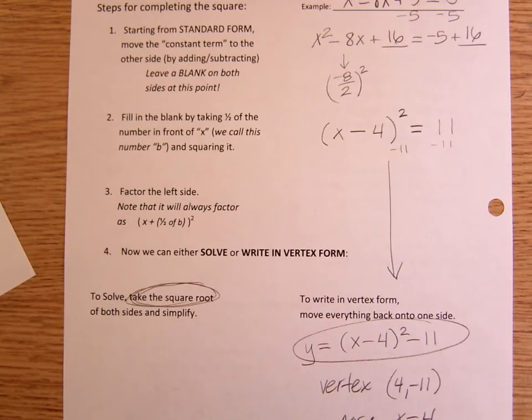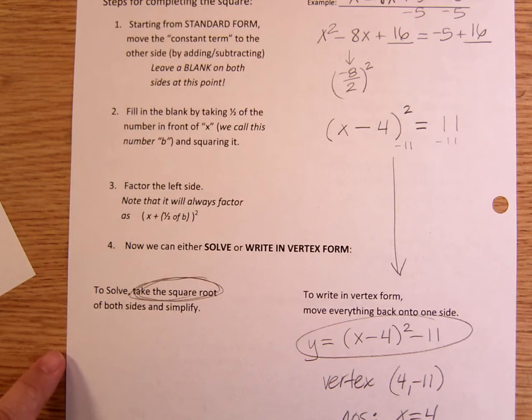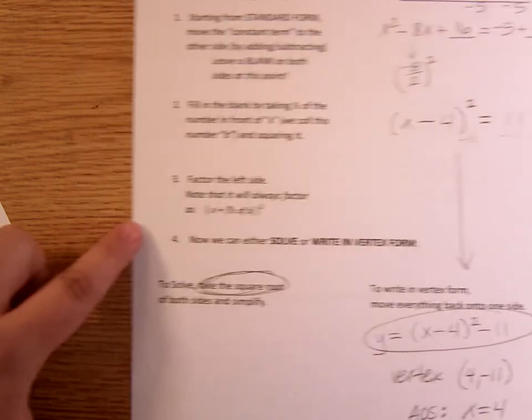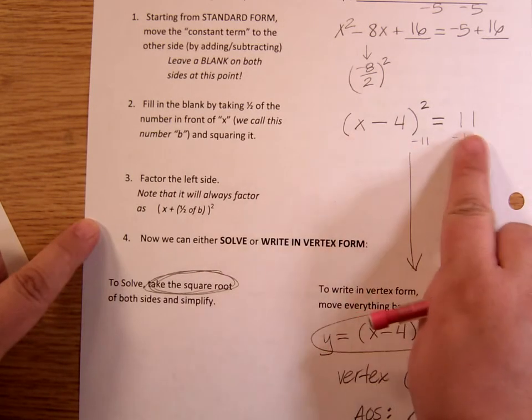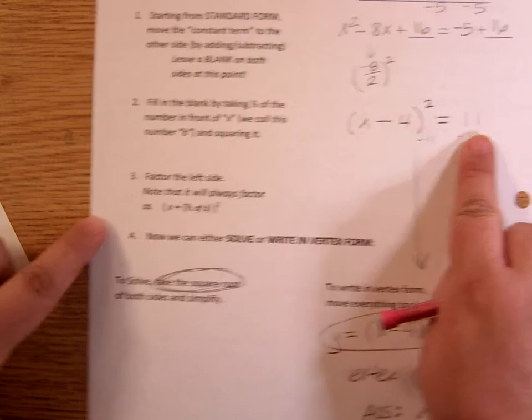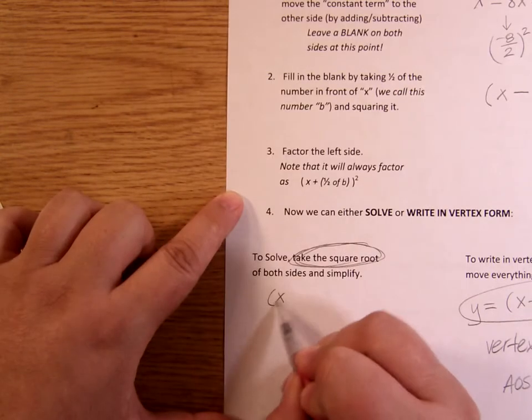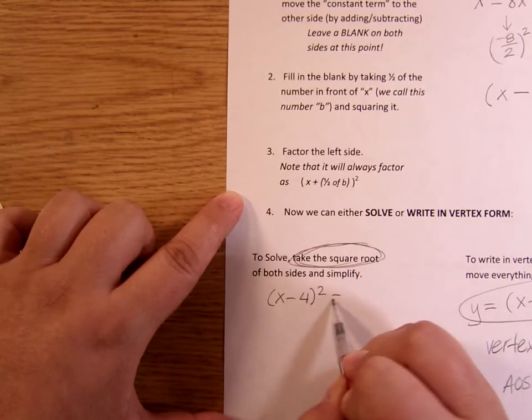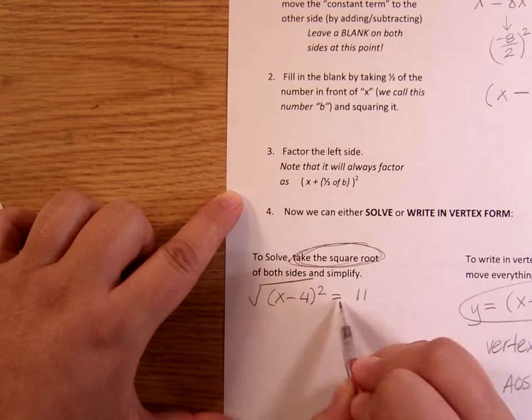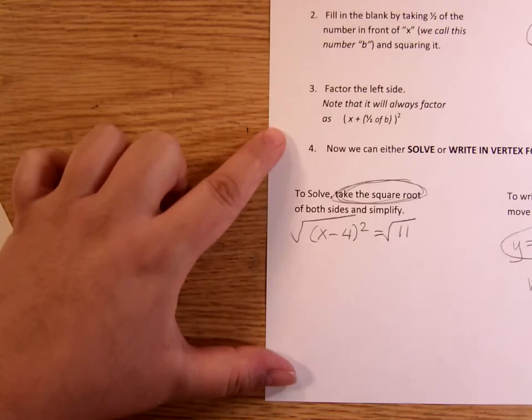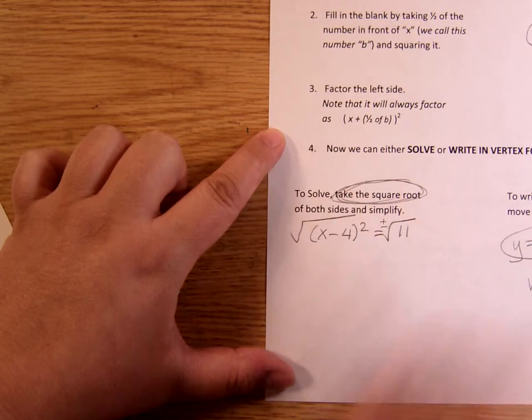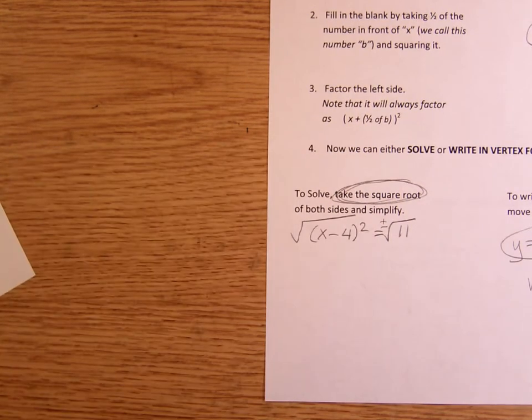Okay, just to practice, what if they hadn't said put it in vertex form? What if they had said solve it? And then I would take this part right here, x minus 4 squared equals 11, and I would take the square root of both sides. This is where the plus or minus goes. As soon as you put the radical on that number, you're going to do plus or minus.